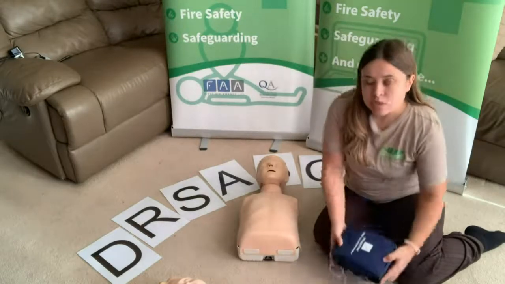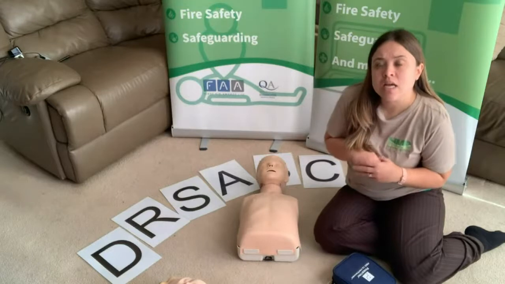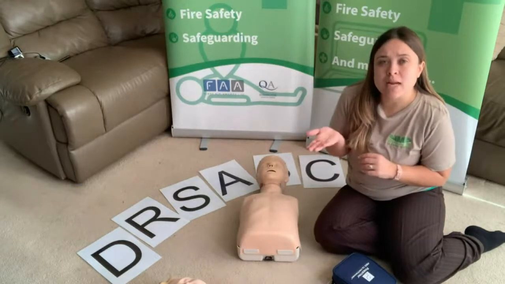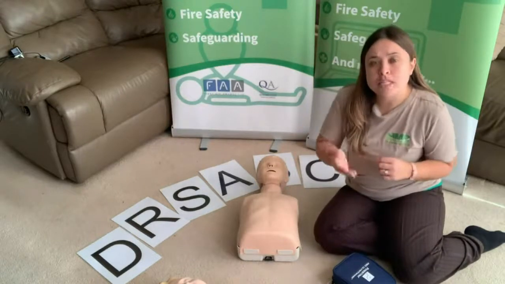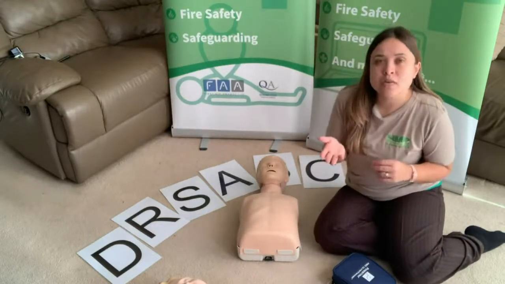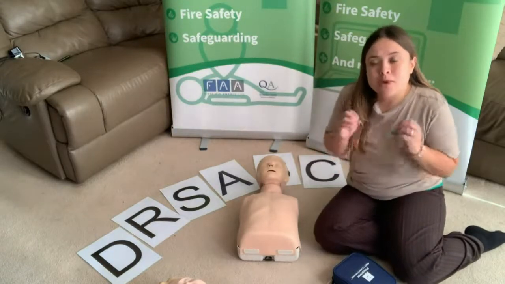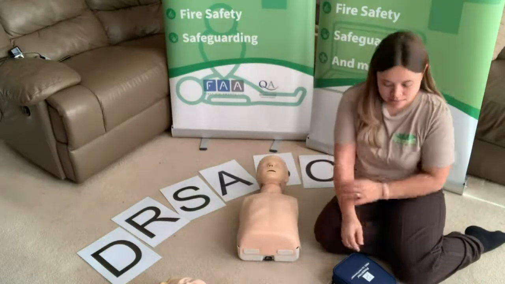When an adult or a child or a casualty has a cardiac arrest, their heart is put out of rhythm and it's like jelly on a plate, so it's wobbling. It's not going bum bump, bum bump, bum bump, it's wobbling. What we need to do is get a defibrillator to stop that wobble and put it back into its rhythm. Okay, so that is what a defibrillator is.